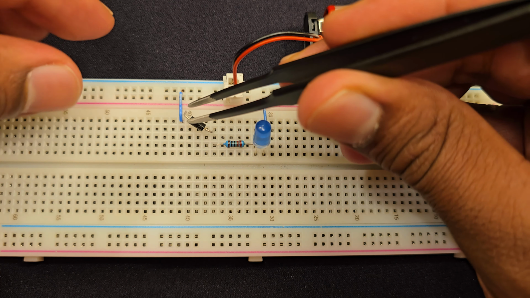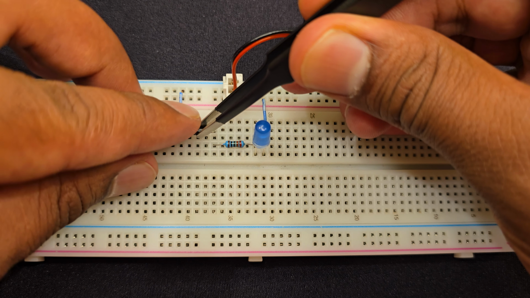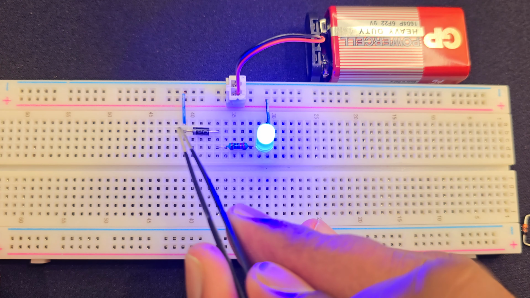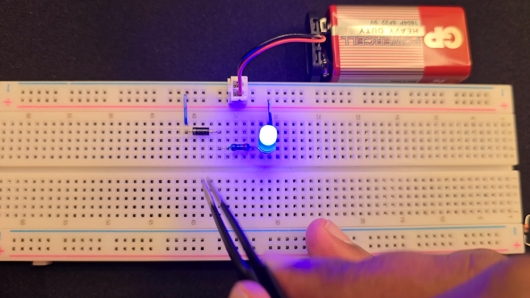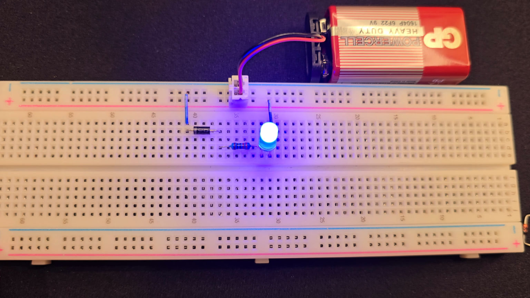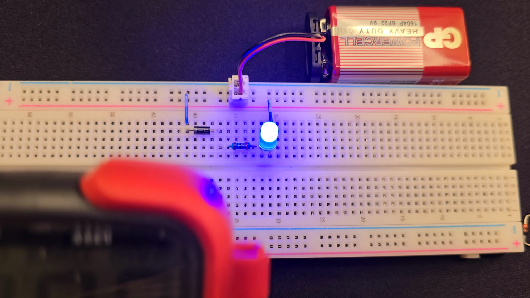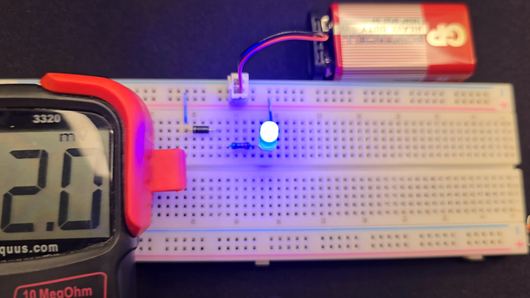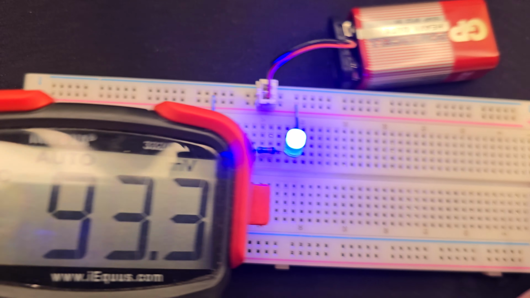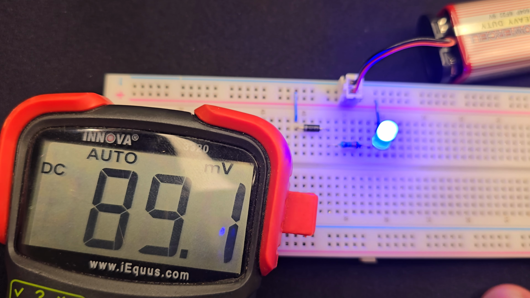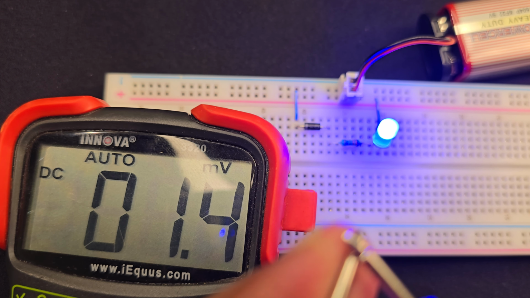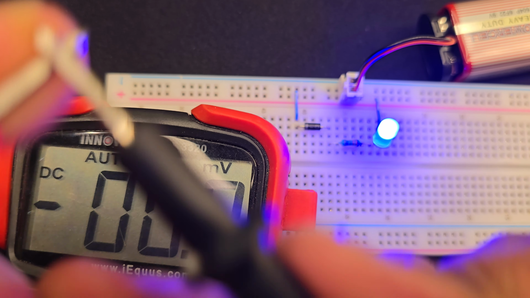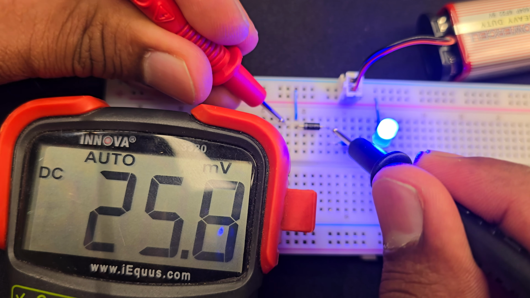connecting the negative terminal, negative pin to the ground, and the positive to the rest of the power supply. Now the diode is conducting and the LED is turned on. Let's check the voltage drop across the diode. I have the multimeter probe here, checking the voltage across the diode.